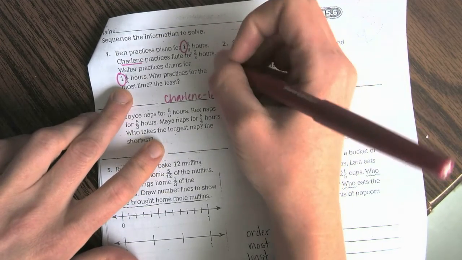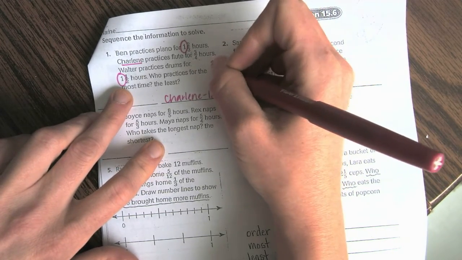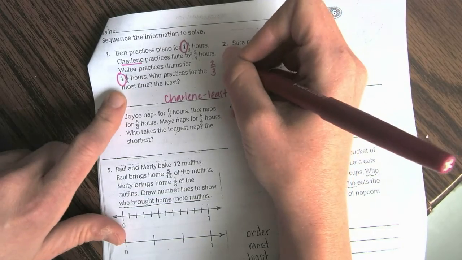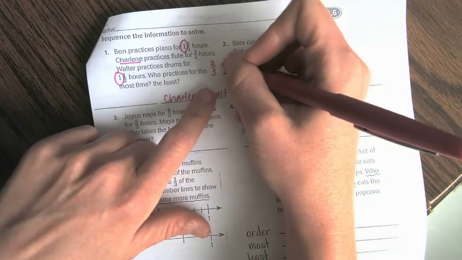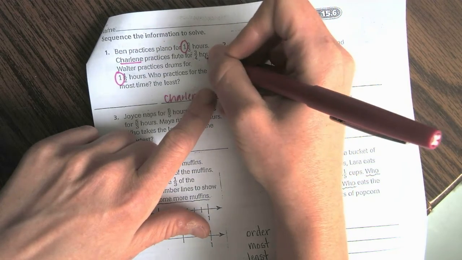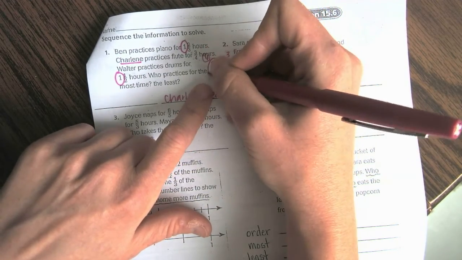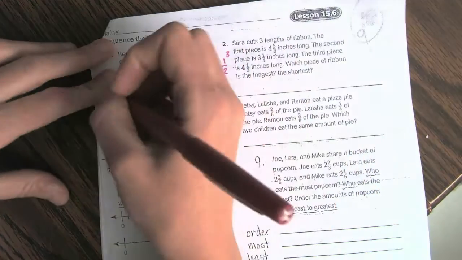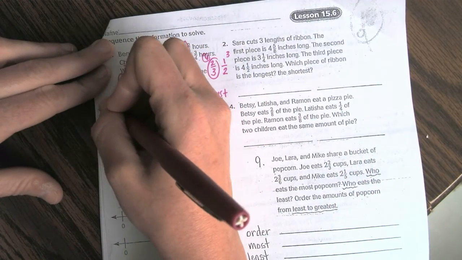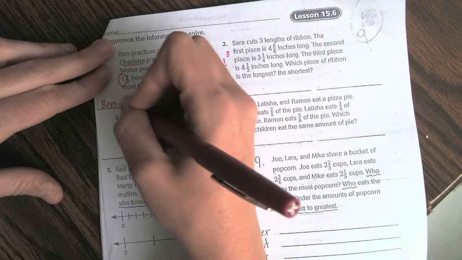Now I'm going to go back and compare these two. So I have 1 2/3 and 1.5. To compare, we cross multiply. So 3 times 1 is 3, 2 times 2 is 4. Which one's bigger? 2/3. So Ben was the one who practiced for 1 2/3. So he practiced for the most.